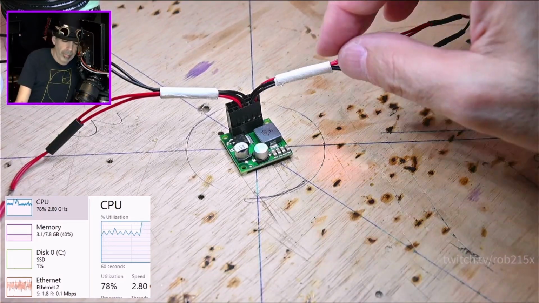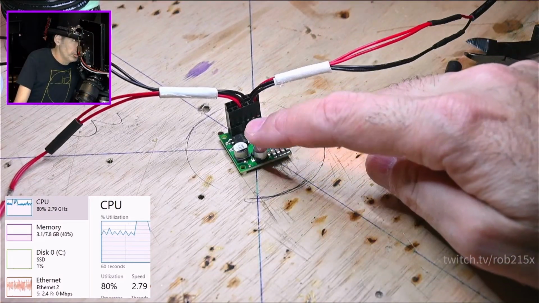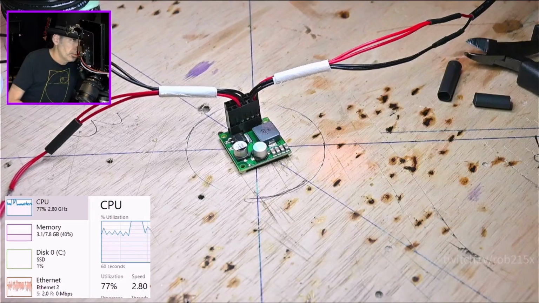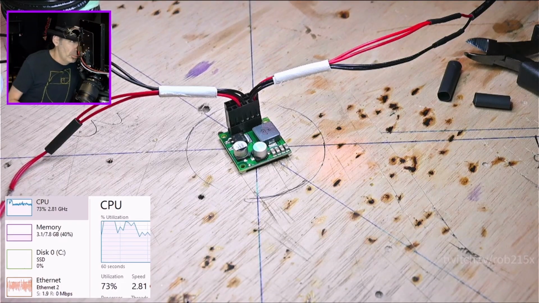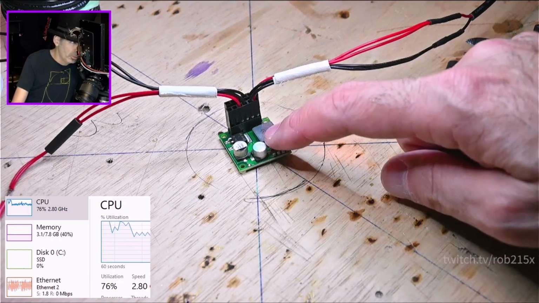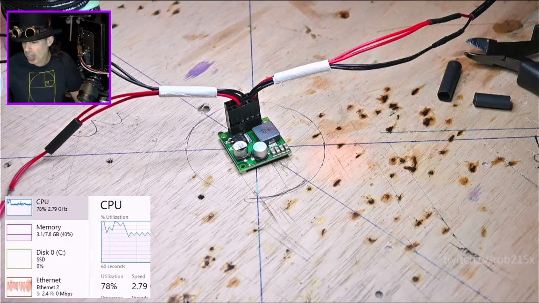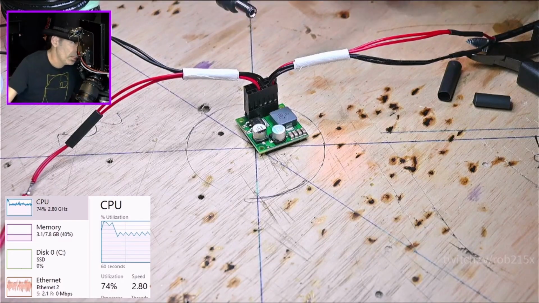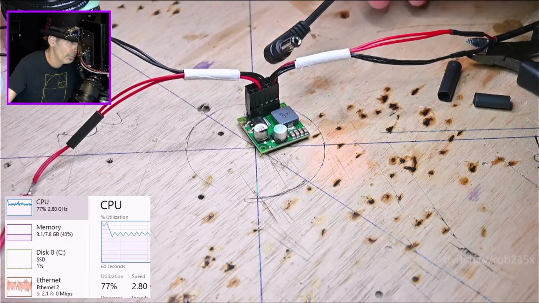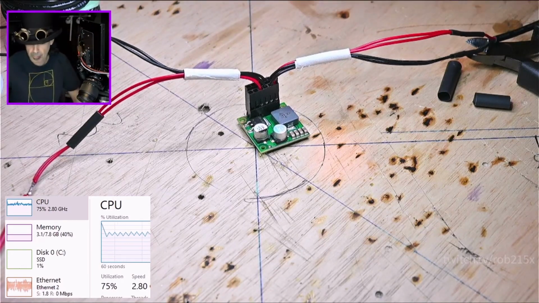This is a 12-volt regulator that accepts DC in up to 24 volts or 25 volts, I think. So I'm going to use a 24-volt lithium drone battery, and then I'm going to create a regulated 12-volt supply to power my little mini computer for my IRL cam. So that's what we're doing.